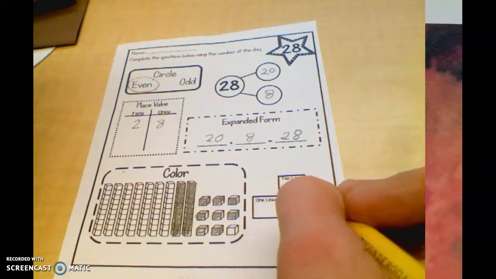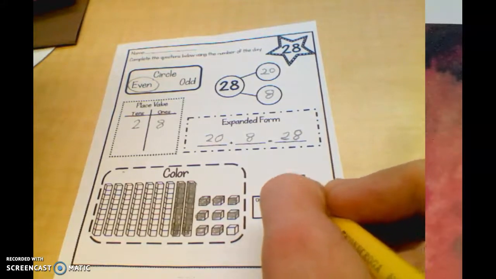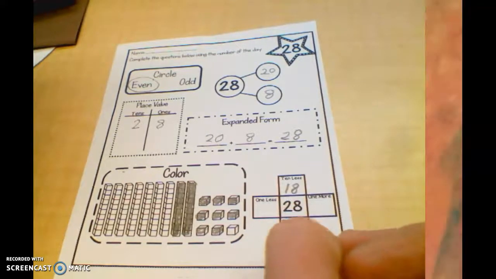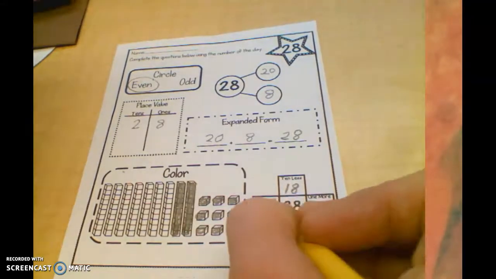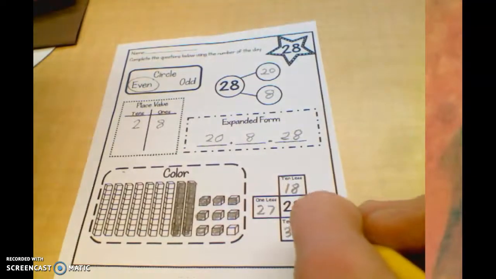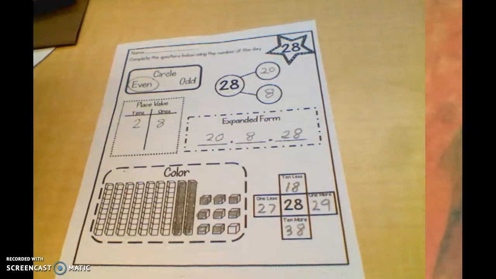So if I take 10 away from 28, I have 18. If I say 10 more than 28, I have 38. And here, 1 less would be 27, and 1 more would be 29. All right, that's how you complete that form.